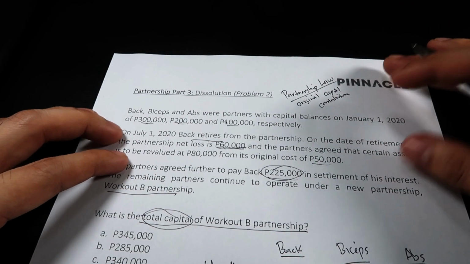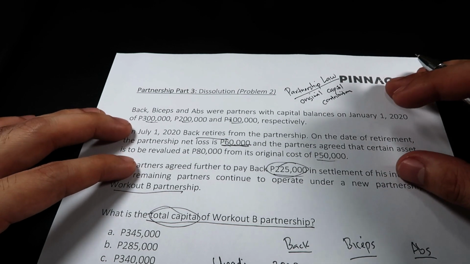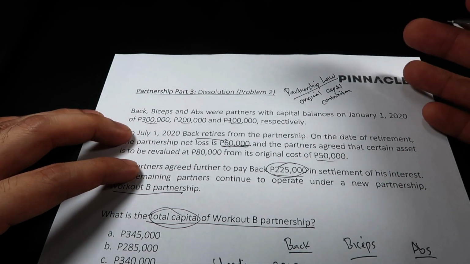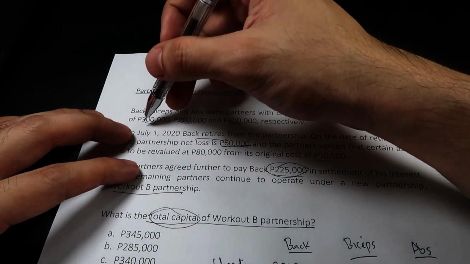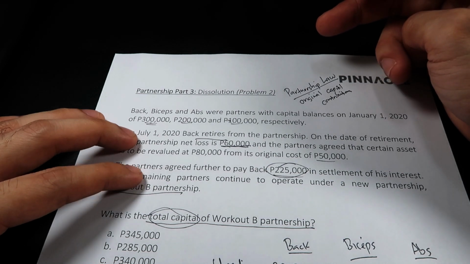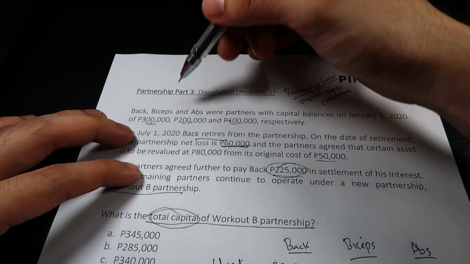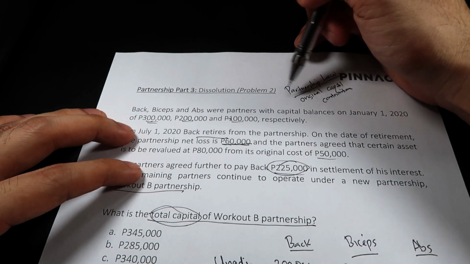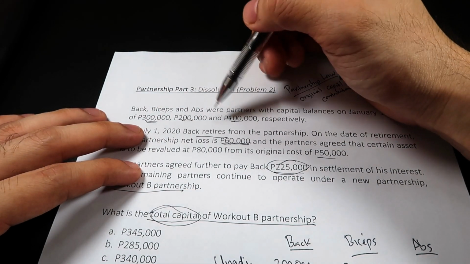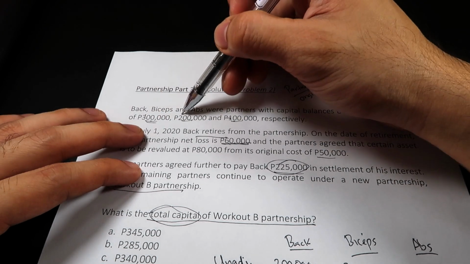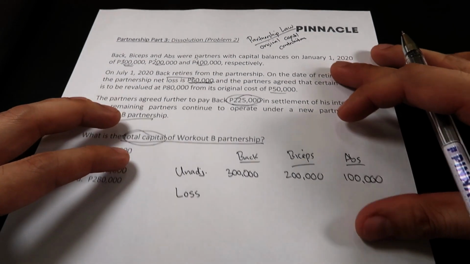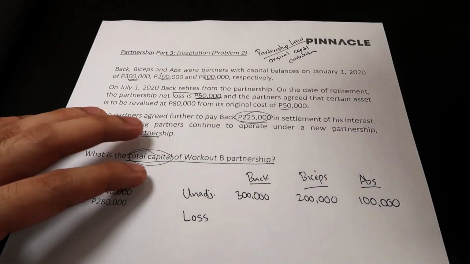Now, in this case, sir, nasan dyan yung original capital contribution? Hindi natin alam kailan nag-start yung partnership. Well, hindi natin alam, pero we have the beginning balances. We can assume that the beginning balances are also their original capital contributions, okay? Meaning, yung magiging ratio natin will be 300 plus 200 plus 100, 600 yun, right? So, 3 over 6, 2 over 6, and 1 over 6. Got it? Okay, now, we can now allocate the net loss, 60,000.